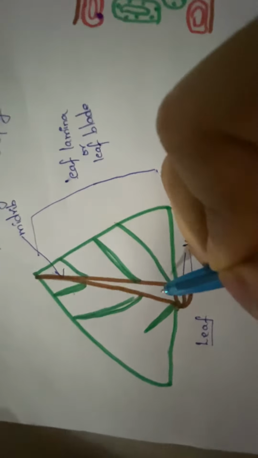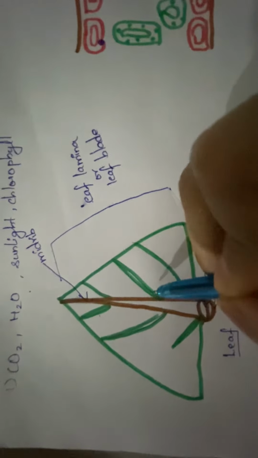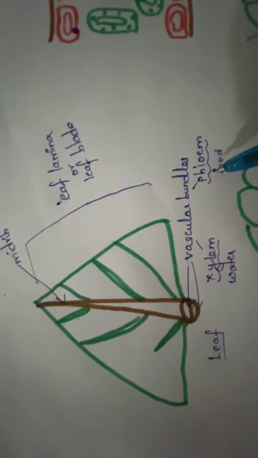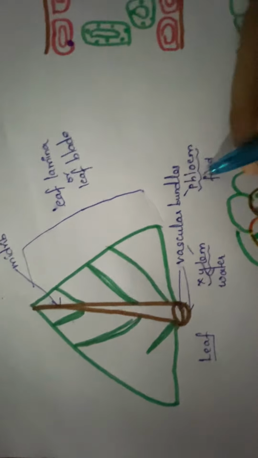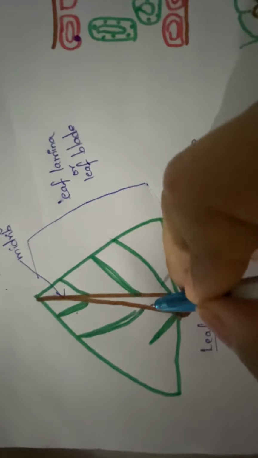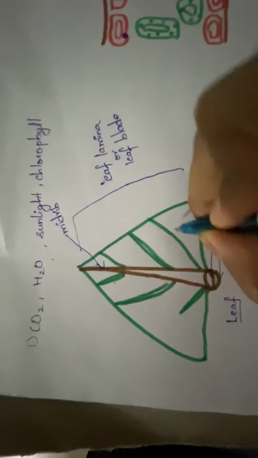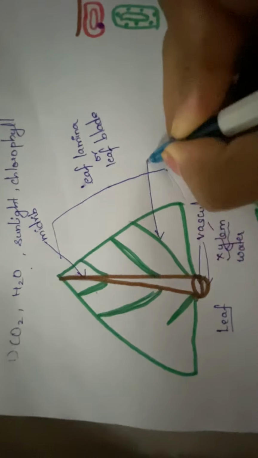Therefore, there should be tissues present for carrying water, H2O, which is required for synthesis of food, right? And as food is synthesized in the leaf, it has to be carried to various parts of the plant body. Therefore, phloem tissue, which is responsible for conduction of food, is also present here in the leaf. Now the parts which arise from the midrib are called the veins.